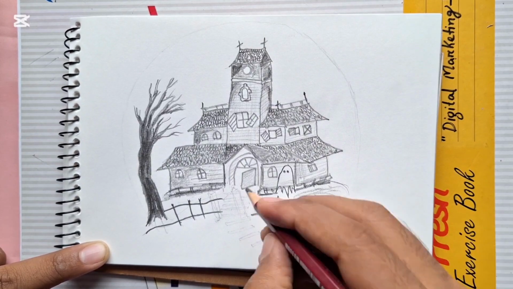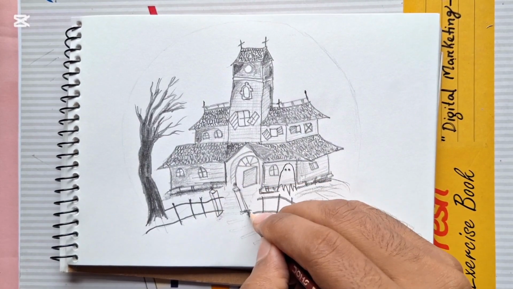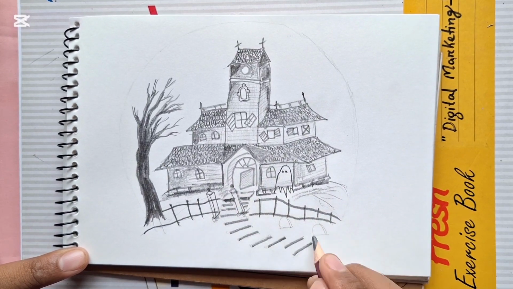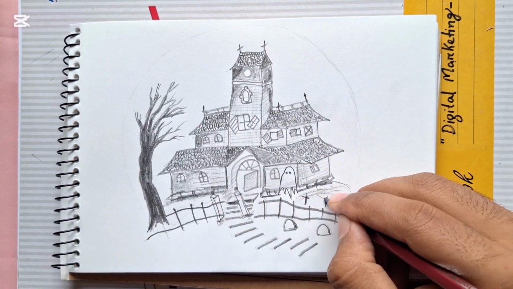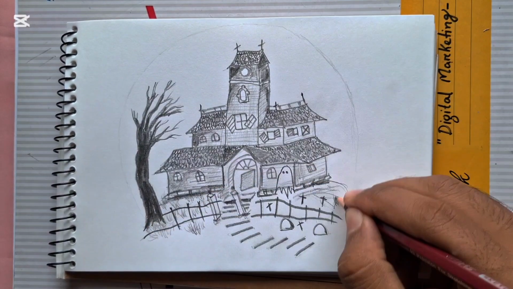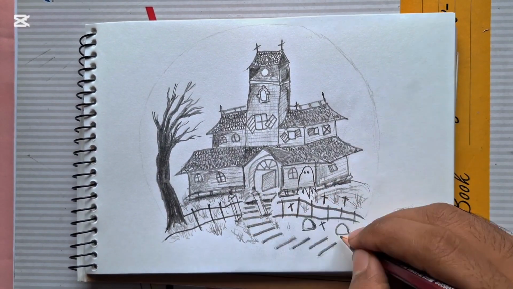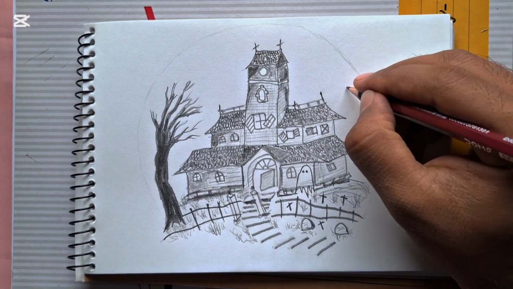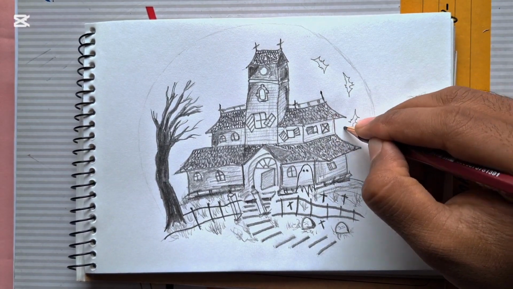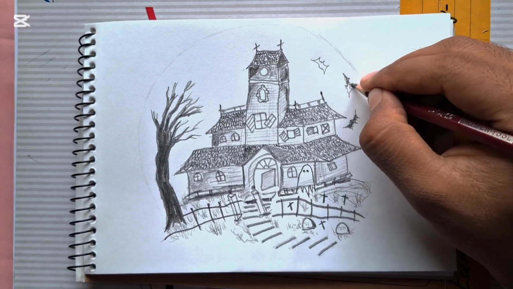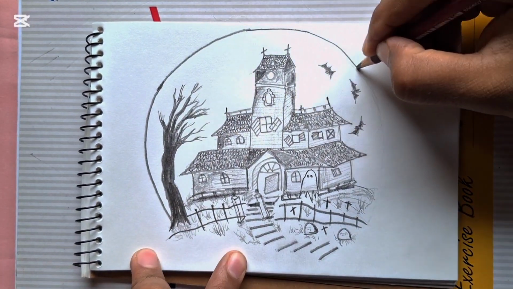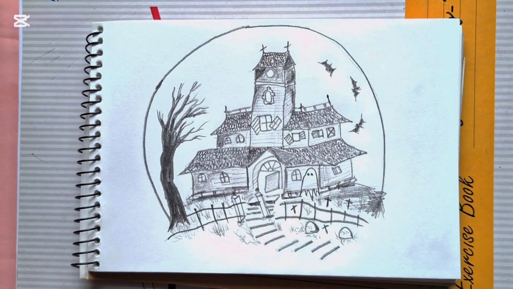And finally we'll draw the black shadow, the outer part of the moon, and this is the outline of the moon. And yeah, so this is the look, and I used a pen for the outline, and it will be a scary night, a haunted house.